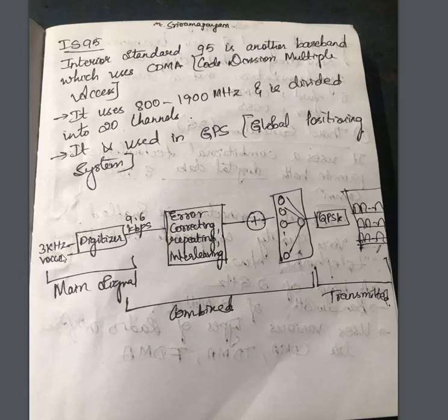Here the main signal is from the voice and digitizer. After the digitizer, the code part is combined, and this whole thing is one part. From there you will be getting the transmitted signal. So this is all about IS-95. IS-95 is also like 2G itself, but here we are going to use CDMA, code division multiple access. The bandwidth is about 800 to 1900 megahertz, and we'll be using 20 channels. It is generally used in GPS, global positioning system.